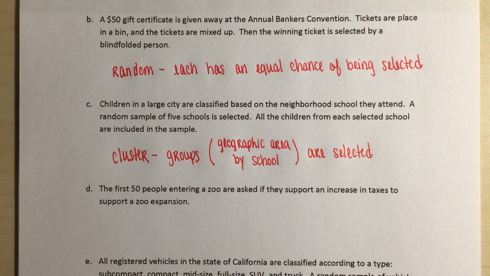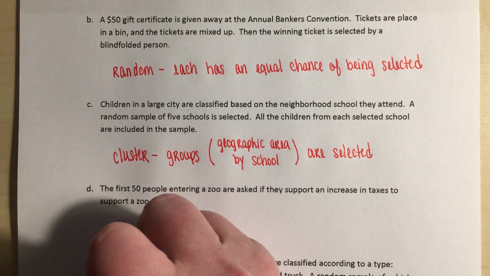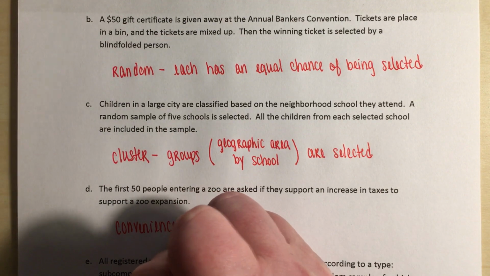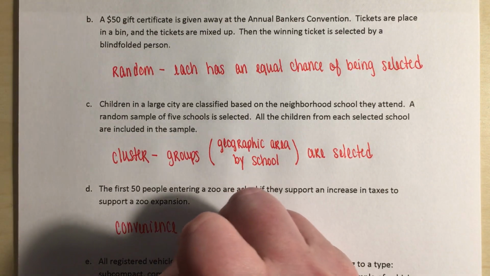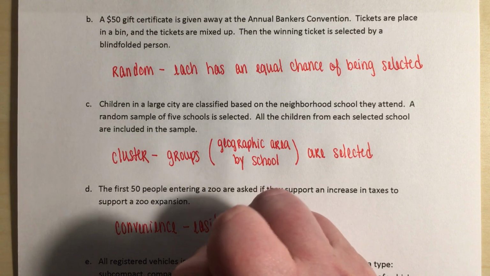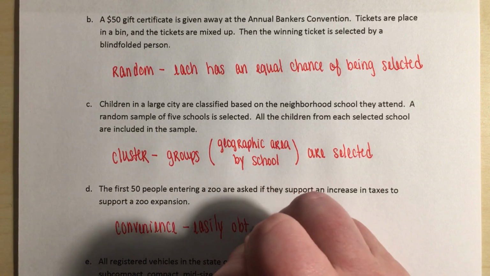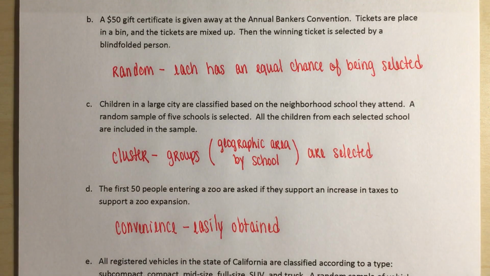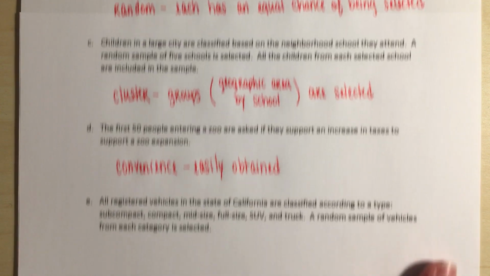The first 50 people entering a zoo are asked if they support an increase of taxes to support a zoo expansion. This would be an example of a convenience sample. It is easily obtained. And it could very well be biased because if we're asking about the zoo to people that are walking into the zoo, they may have a different opinion than other people may.